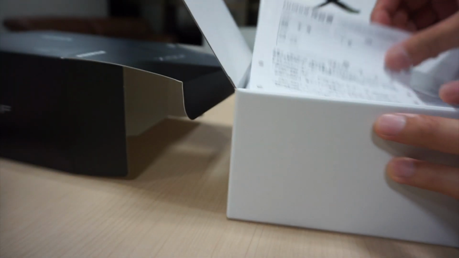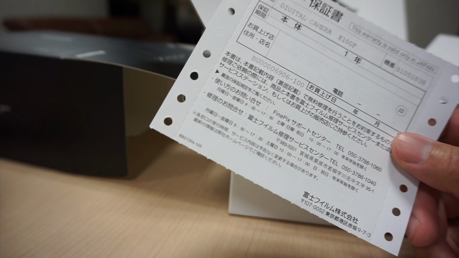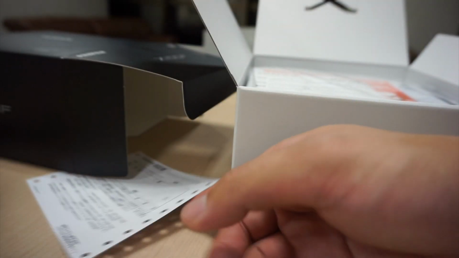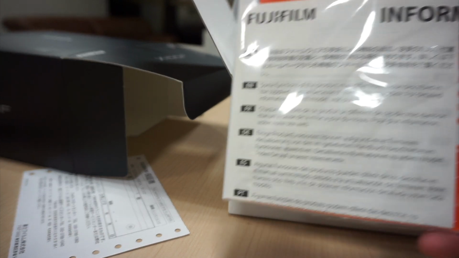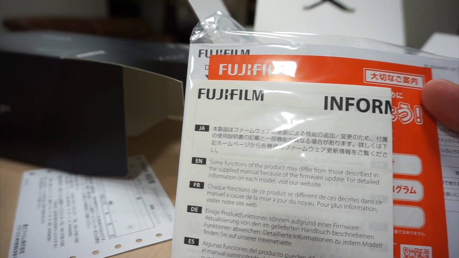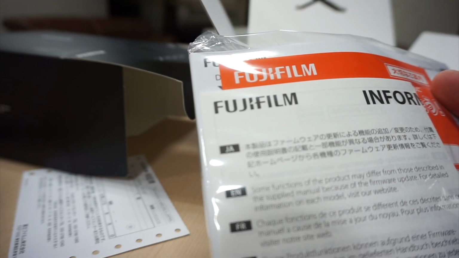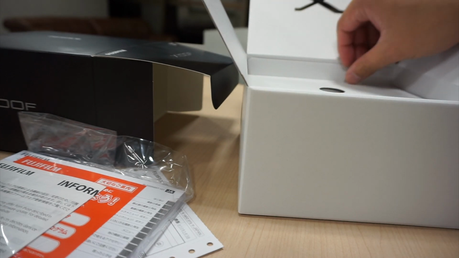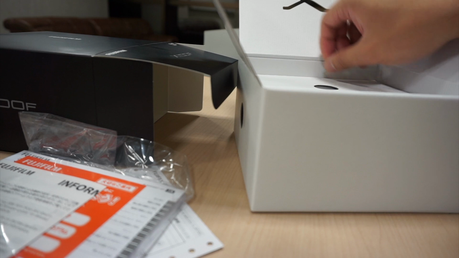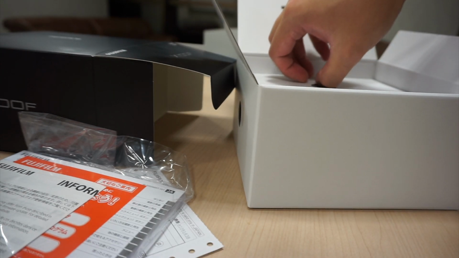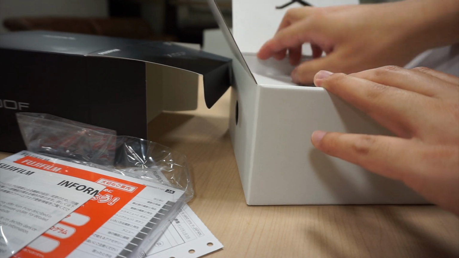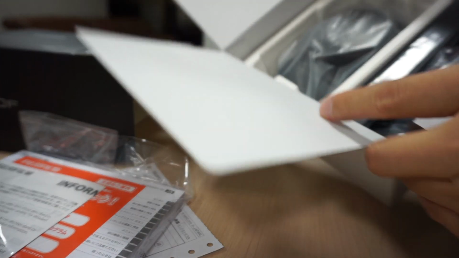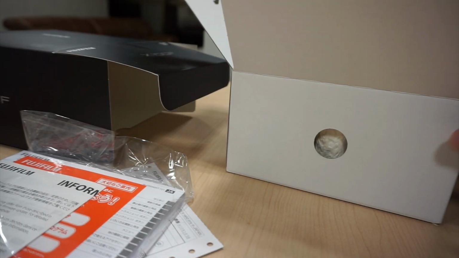Okay, we've got, what's this? How do you call this? Warranty. Only valid in Japan, because I purchased in Japan. I reside in Japan currently, and those manuals, probably I'll never read them. For the firmware update, maybe I might want to read that in a bit, but let's just get into the product. I think this is a really well crafted box. Okay, it's packed nicely, unlike Sony's.